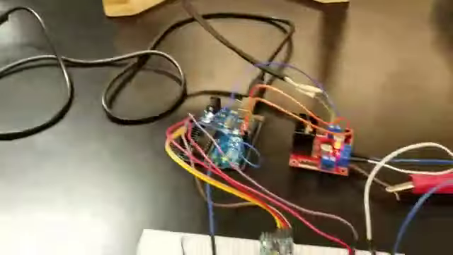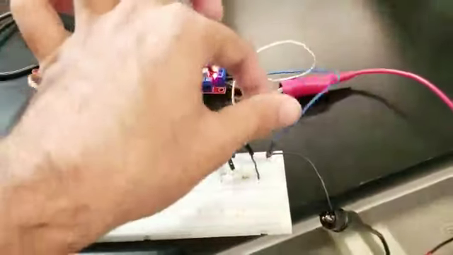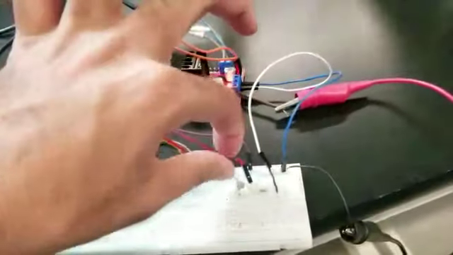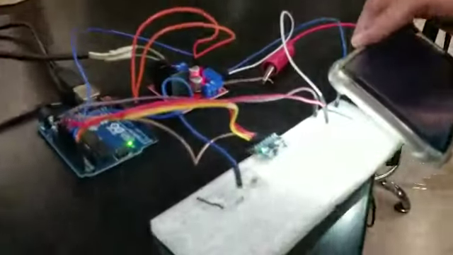Okay, so let's demonstrate this. Jahania, can you torch the light? Okay, yeah. So it moves, and then when it reaches a 45-degree angle, the solar panel stops at 45 degrees.